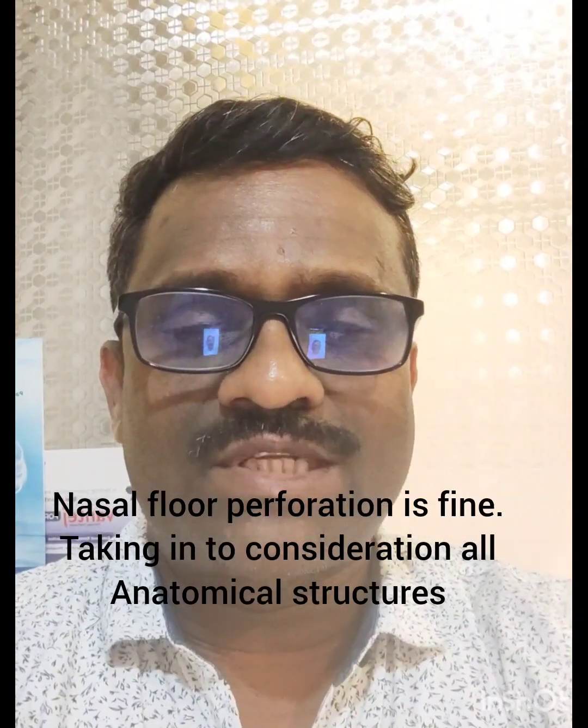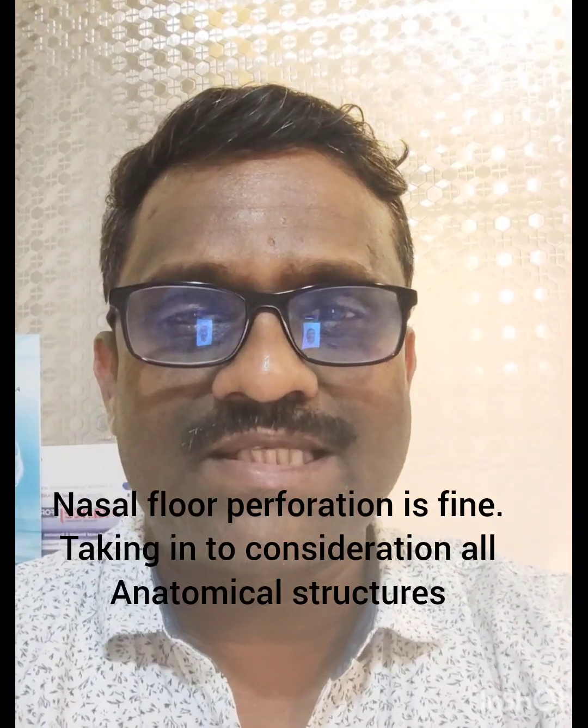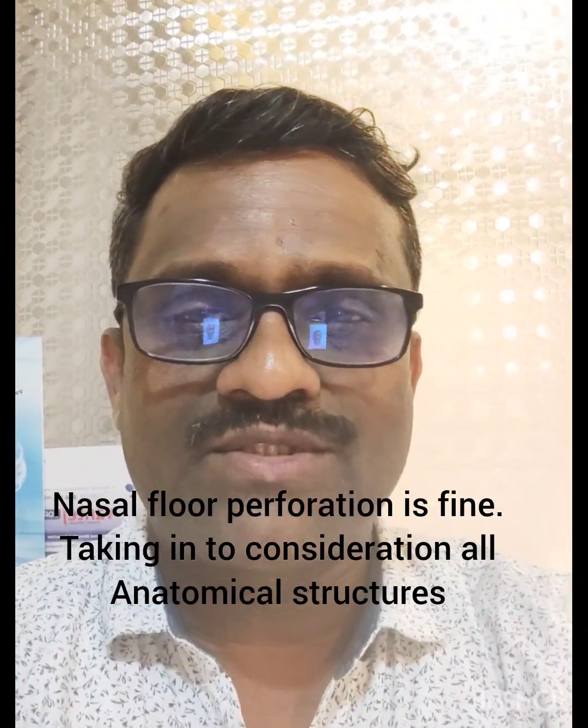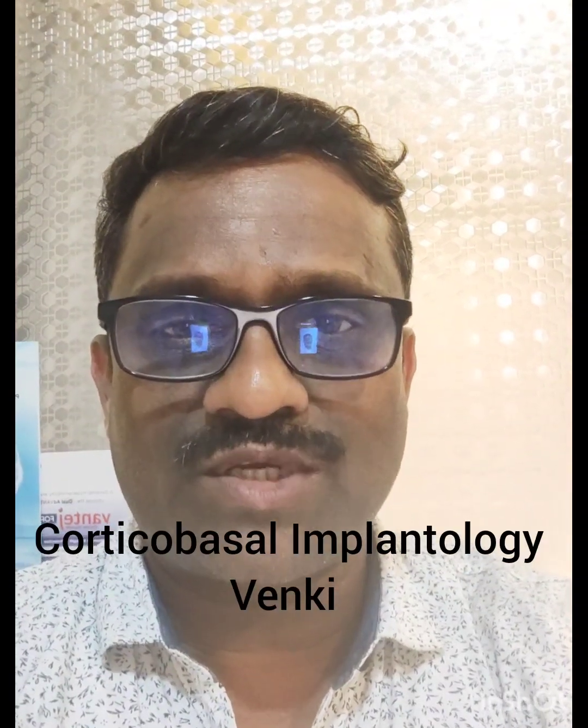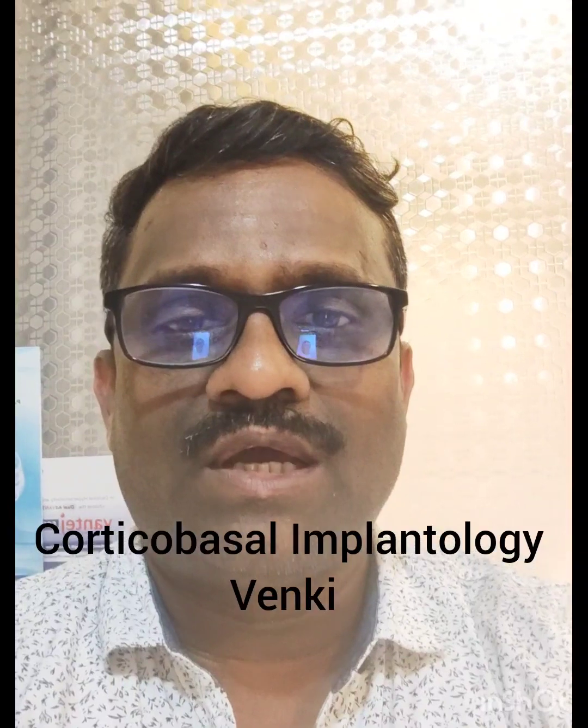Sometimes for some patients there may be epistaxis or nasal bleeding, but it's limited. Usually there will be droplets of blood because of the penetration into the nasal spine area. So this complication is manageable. This epistaxis is manageable with pressure with your finger or by placing a cotton swab inside the nostrils. It will stop for sure. So we have to perforate the nasal floor while placing the corticobasal implants.